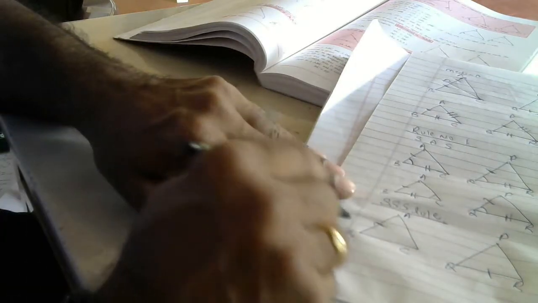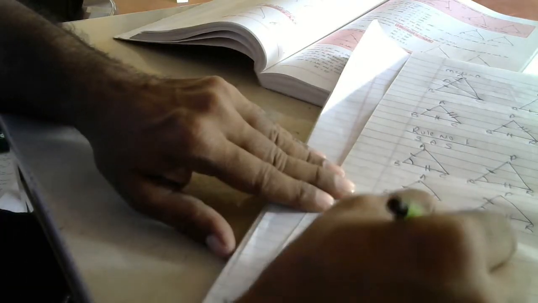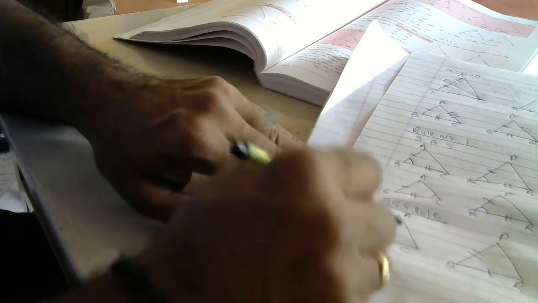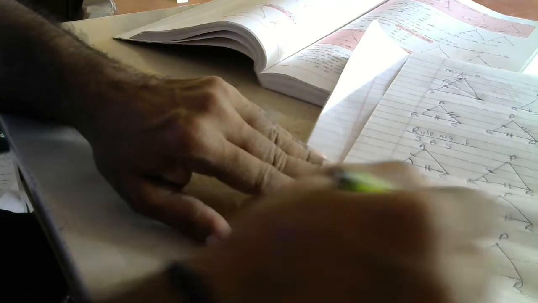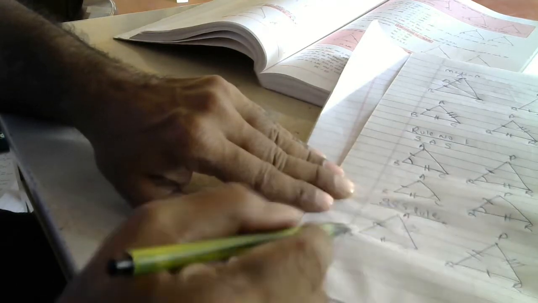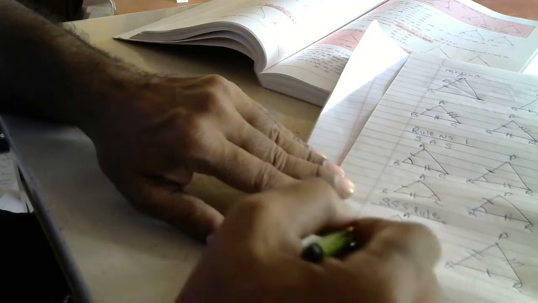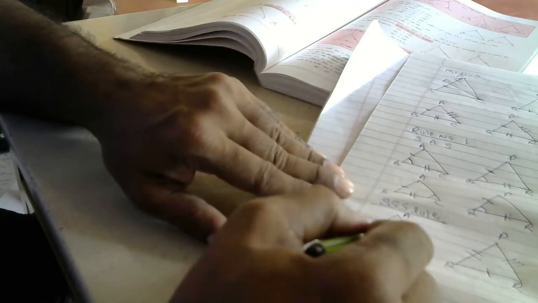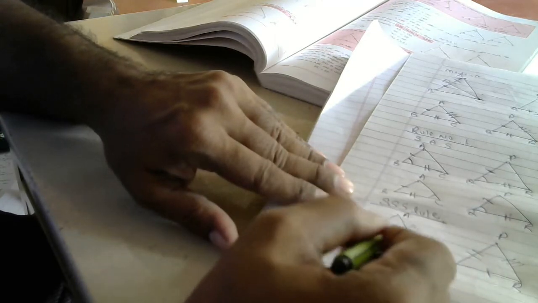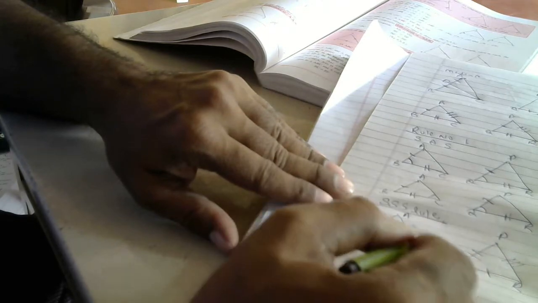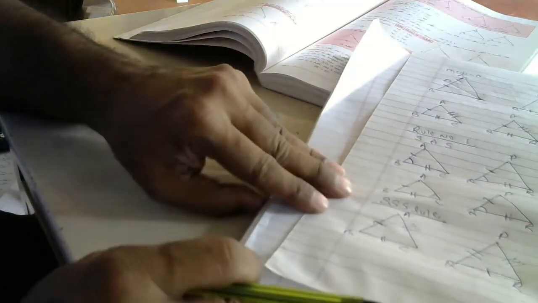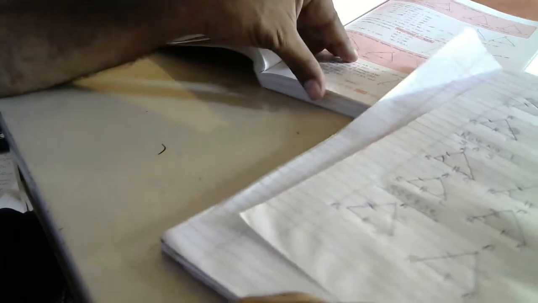BC is equal to QR and AC is equal to PR. Now the condition is that if the three sides of triangle ABC and PQR are equal, then we can say that the triangles are congruent.